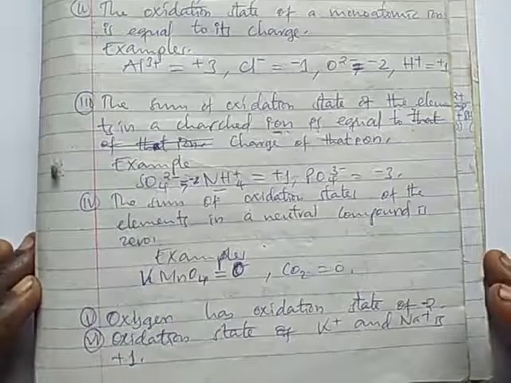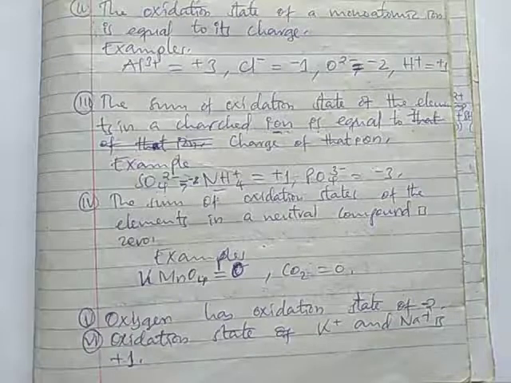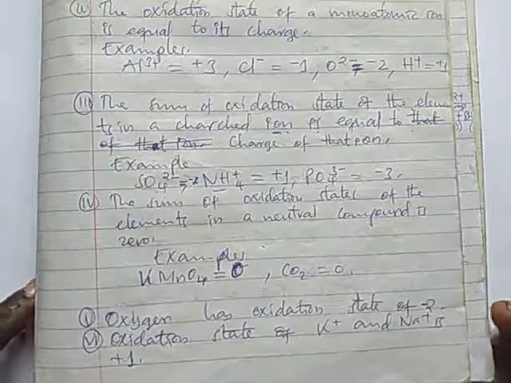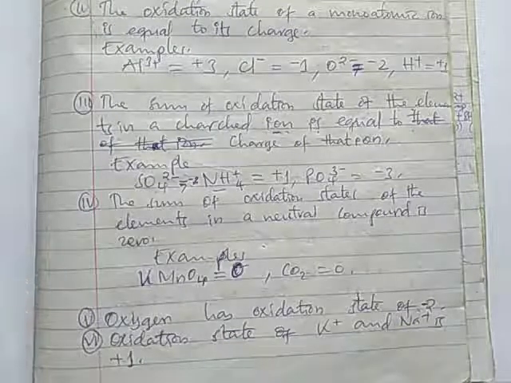So kuna rules nyingine kama hizi hapa. Oxygen has the oxidation state of negative 2. Number 6, the oxidation state of potassium and sodium is positive 1. Hizo ni rules tu ambazo ni additional.